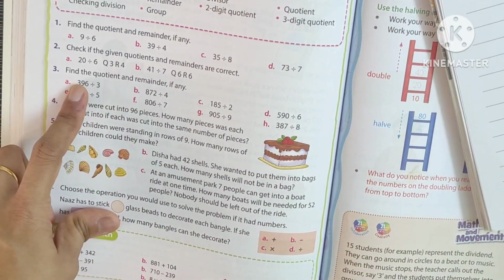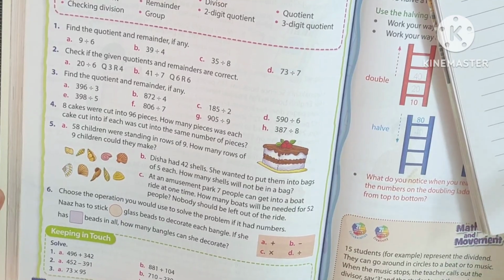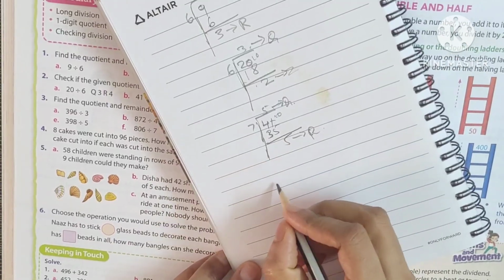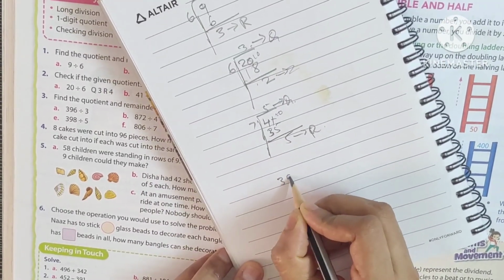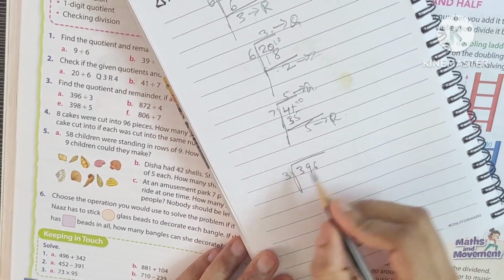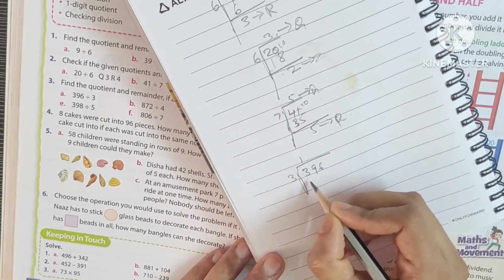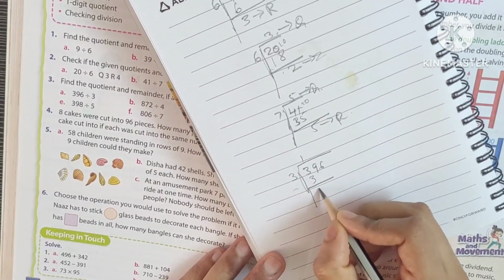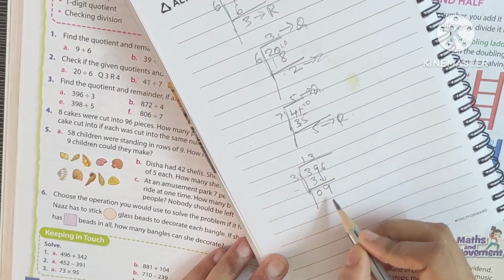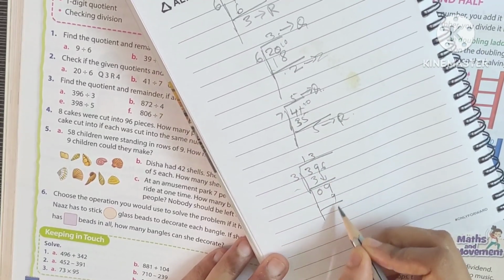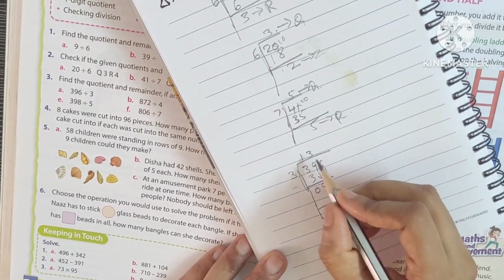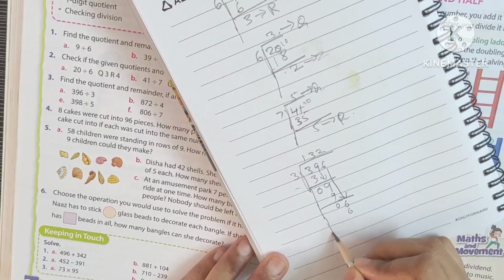Next, find the quotient and remainder, if any. One I'll do, okay. 396 divided by 3. 3 ones are 3, minus, 0. 9 we have to bring down. 3 3s are 9, 0. 6 we have to bring down. 3 2s are 6.